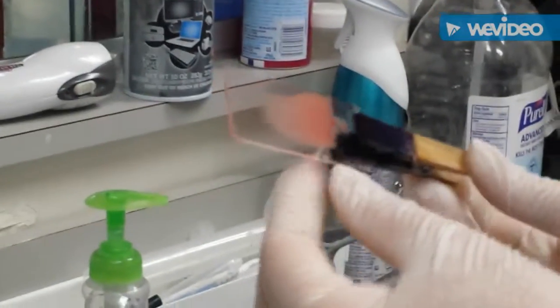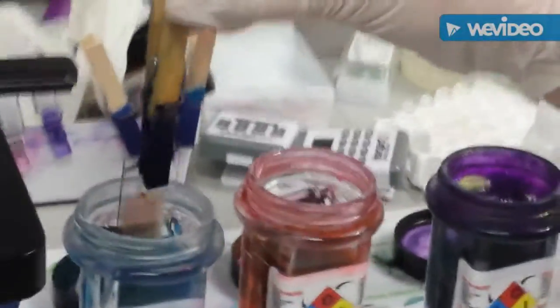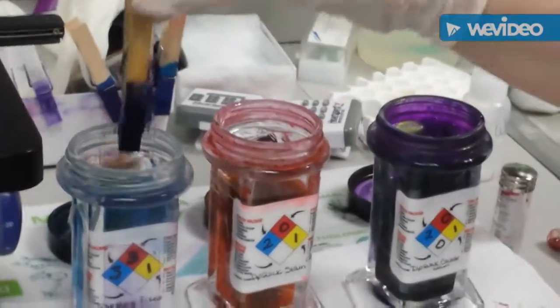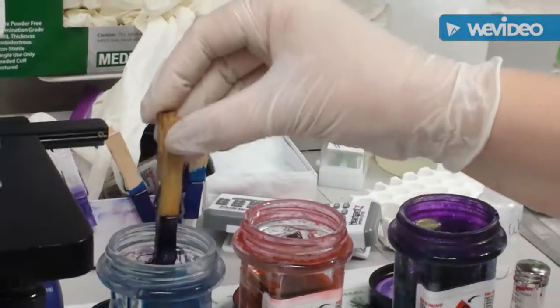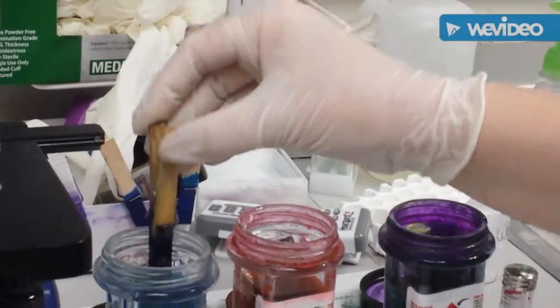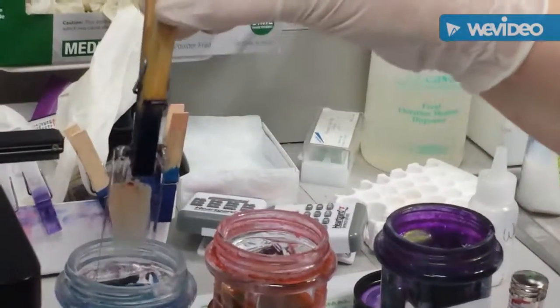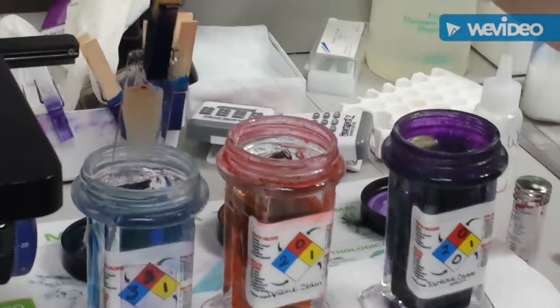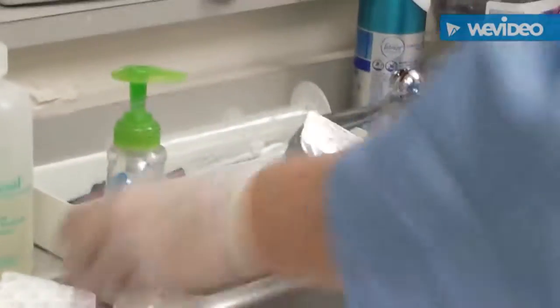And then we're going to go ahead and stain our second slide. Again, 10 1-second dips in each one. Your ideal slide would be completely straight with no waves in it.